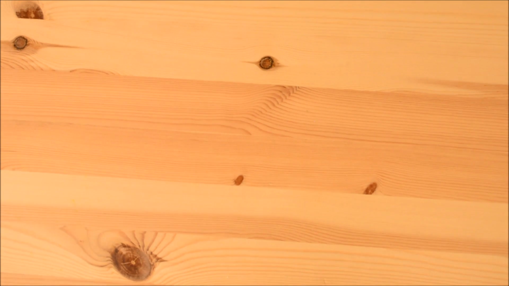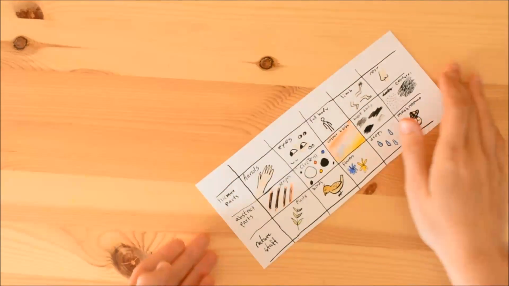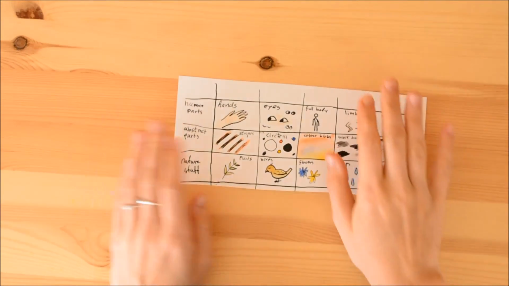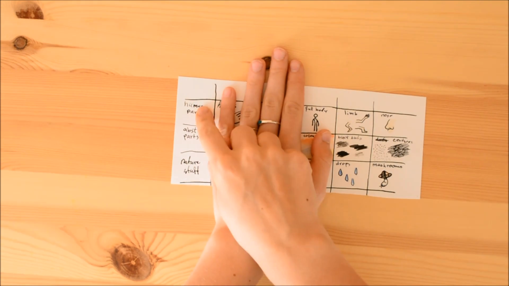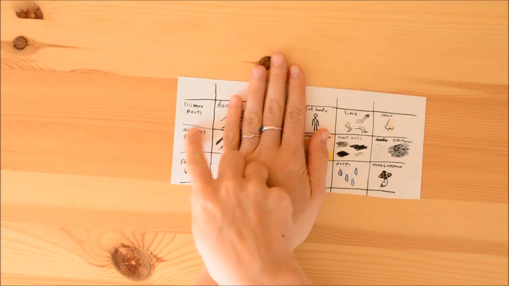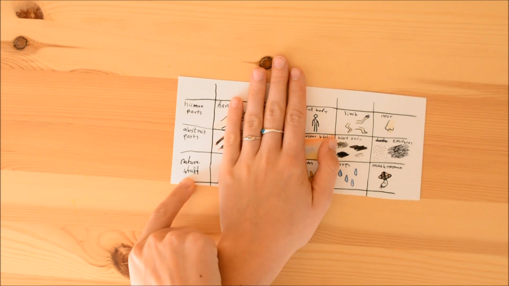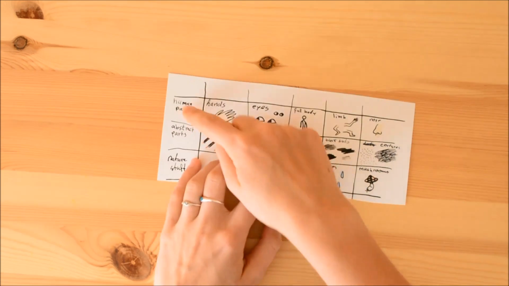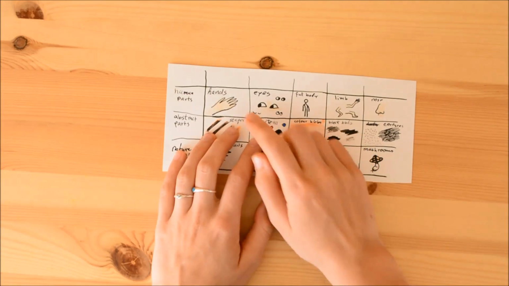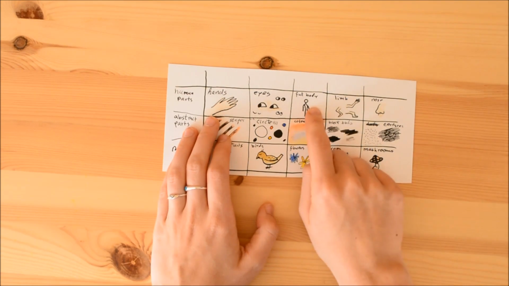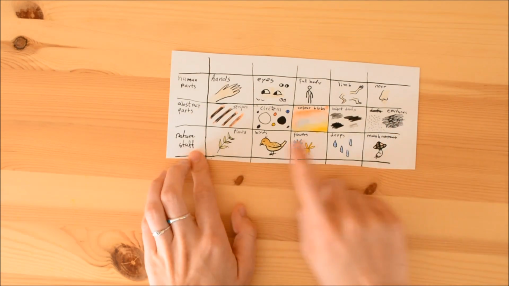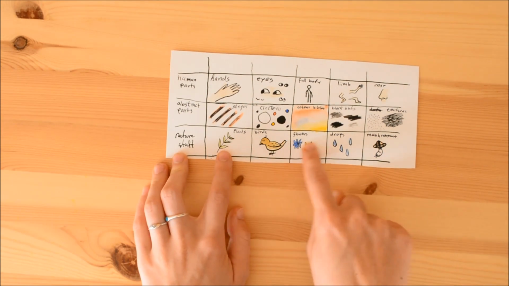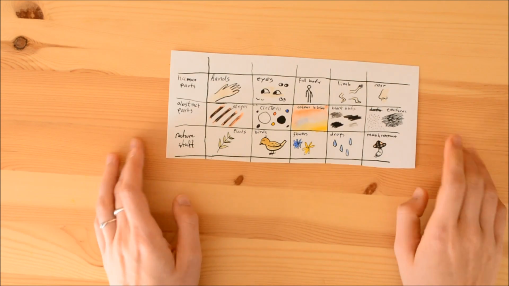Then there is the Morphological Chart. That's what they call it. This is, for example, one. At first I looked at some things that I like to draw, like parts of humans and abstract things and nature. And then I filled in the rows, like hands and eyes and full body or limbs and nose for the human parts. And then there's abstract things and nature things, like plants and birds and flowers and drops and rainbow mushrooms.